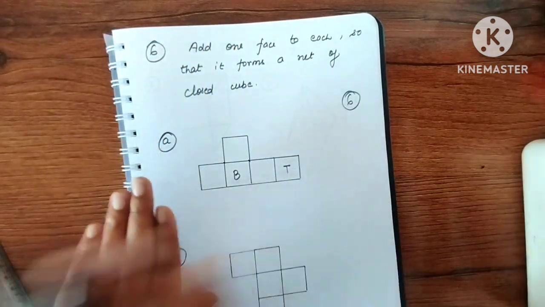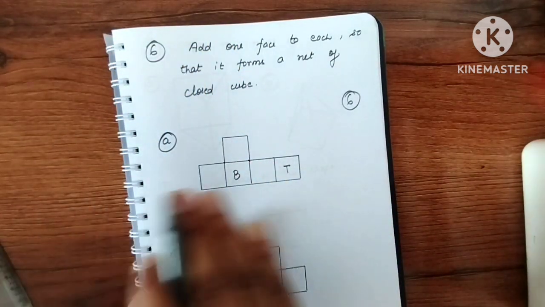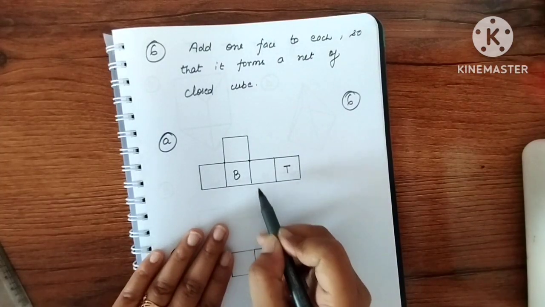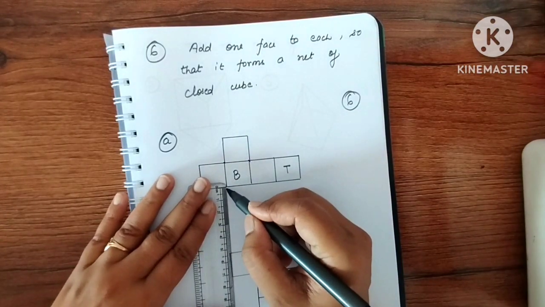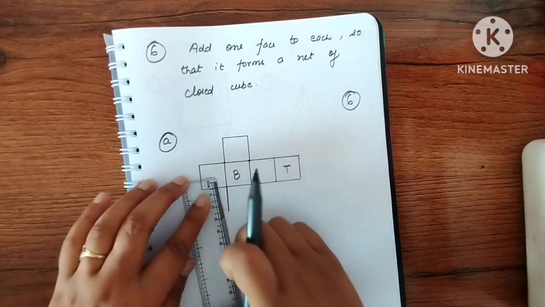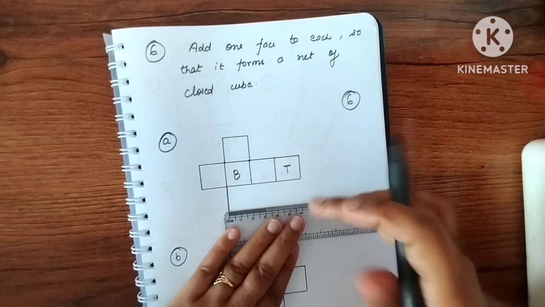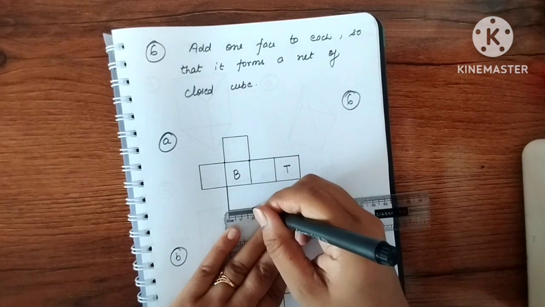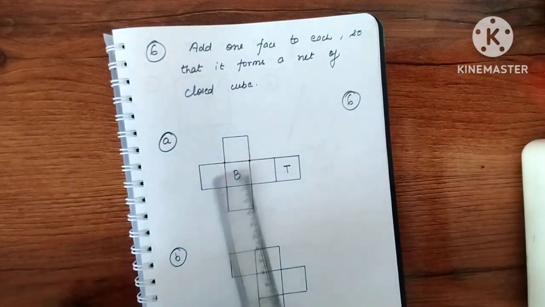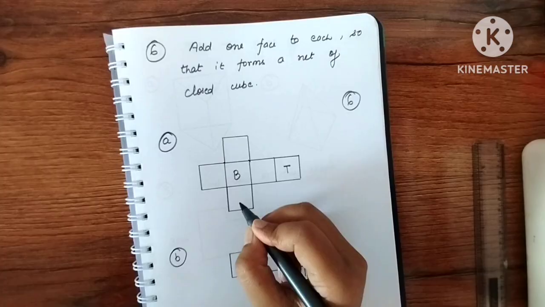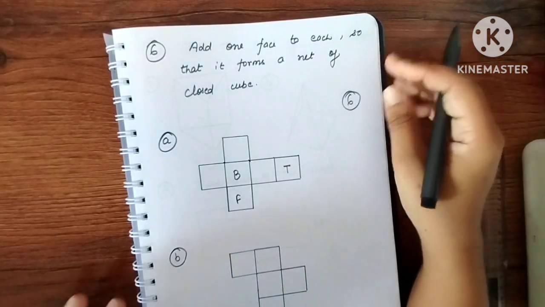That means this will be the top of my shape. Now only this side is open. So what should I do? I should draw a face on this side. So this is the face which you need to add.